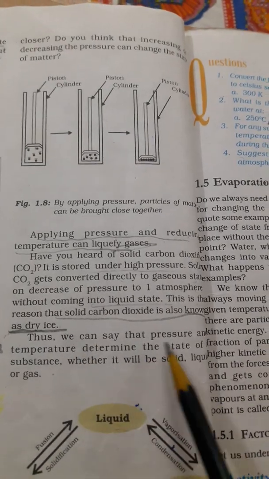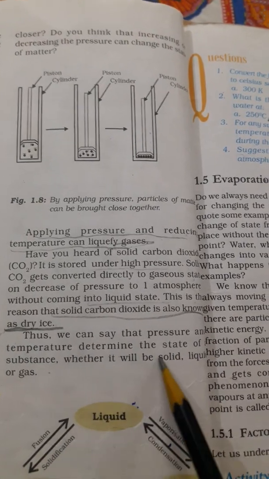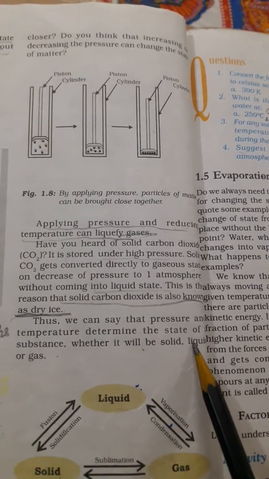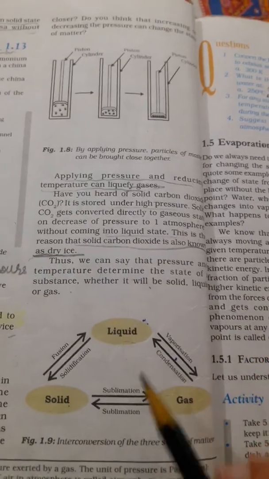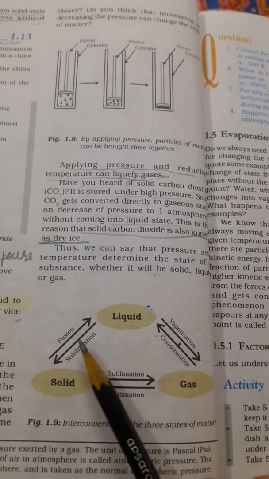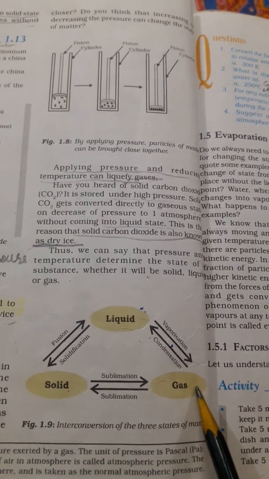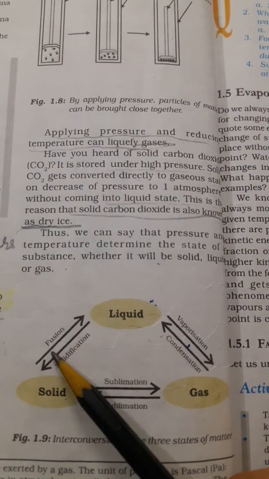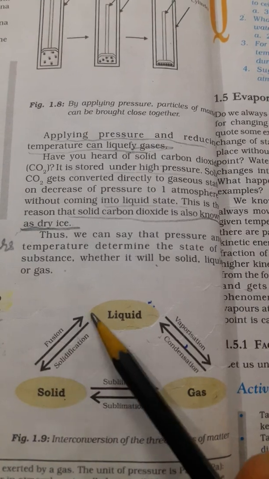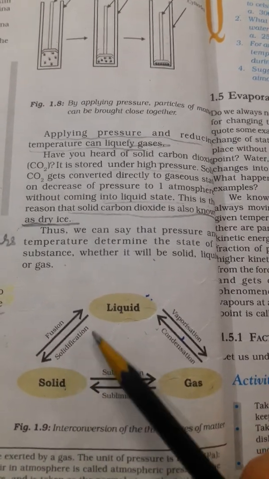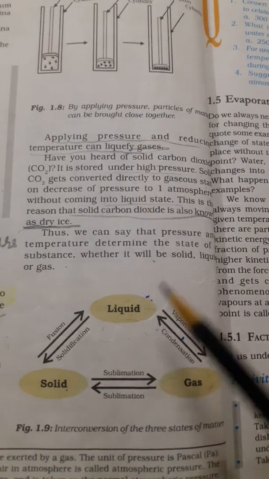So we can say that pressure and temperature determine the state of a substance, whether it will be solid, liquid or gas. This can be explained by this interconversion diagram, and you have to draw this in your notebook also. Solid getting converted into liquid is known as fusion. This we have discussed. And liquid converting back into solid is known as solidification.